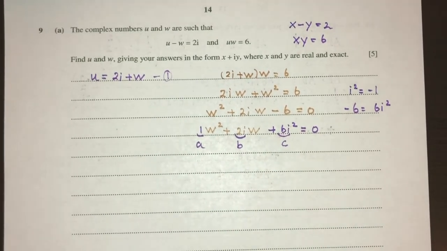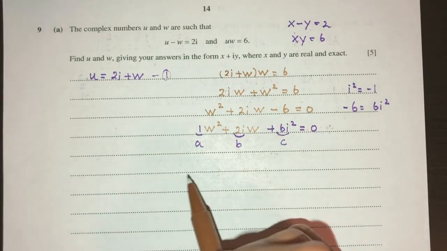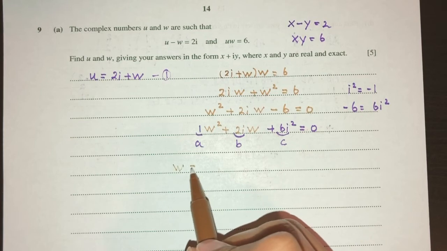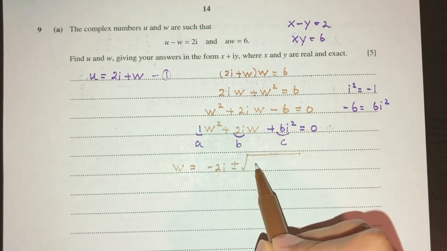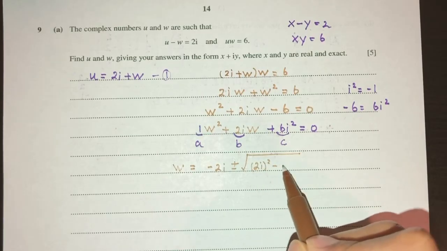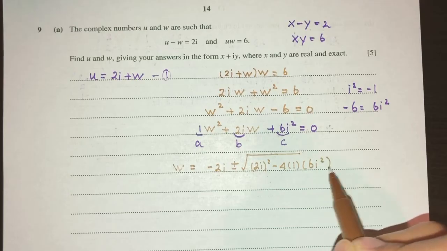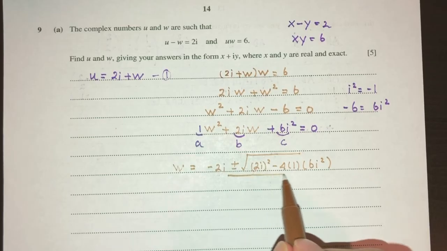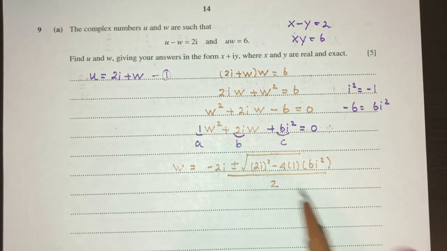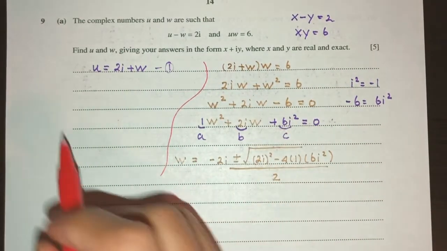Now we can solve by using our formula. Okay, so let's see how can we do that. So we have w is equal to minus b plus minus square root of b square minus 4 times a times c. Okay, you will have this value here. Now everything, of course, divide by 2a, which is 2. Let's simplify the inside. So let's do this on the side so we can know the values. So I will do this right here.